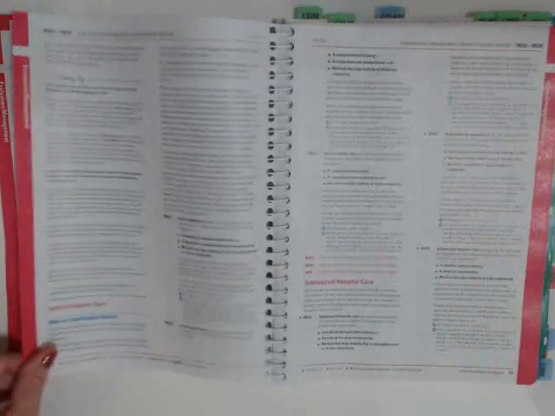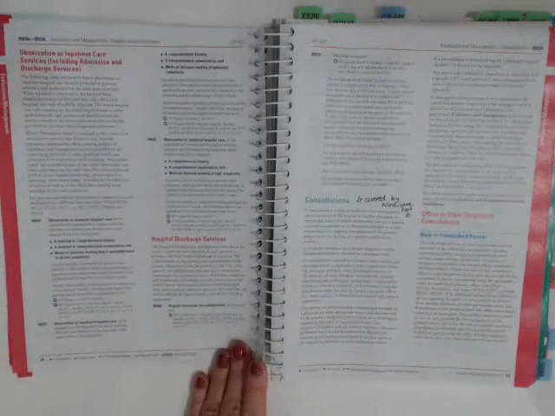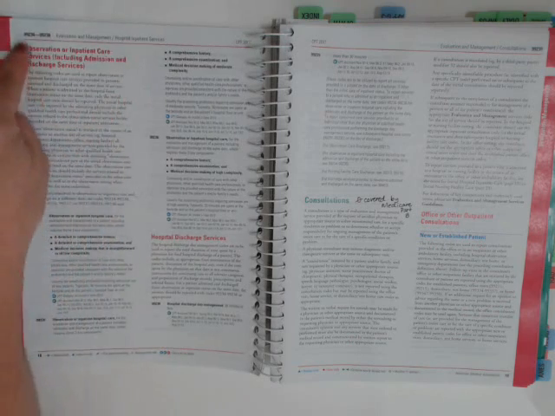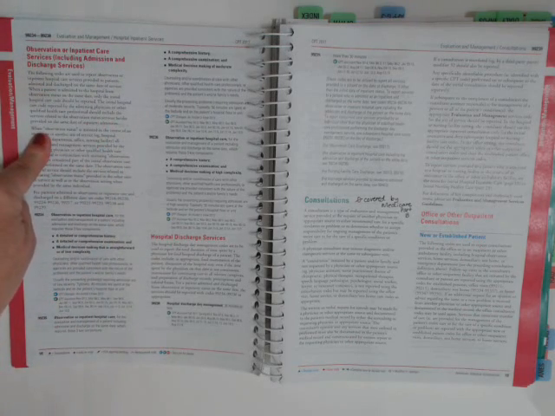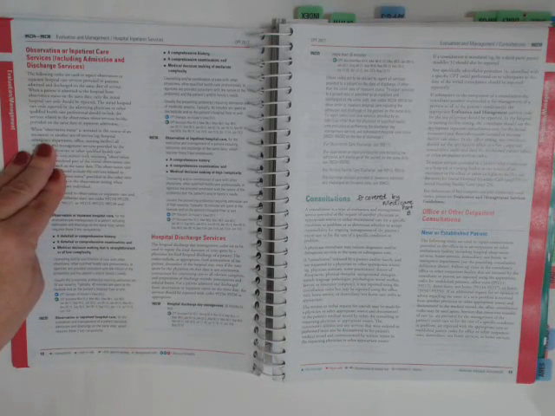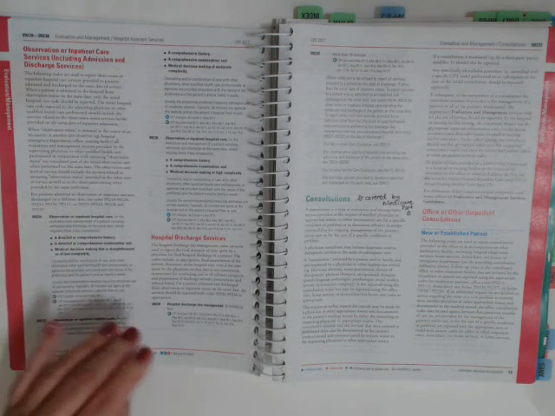Now we're going to hop over real fast to a different place. This is going to be on page 18. This all still has to do with observation, also inpatient, but since we're talking about observation, this is observation as well. Let's say on Monday morning, I was put into observation, and Monday night, I went home.